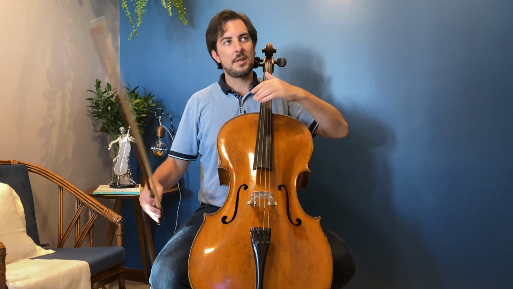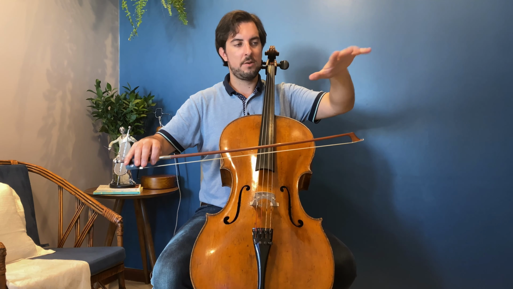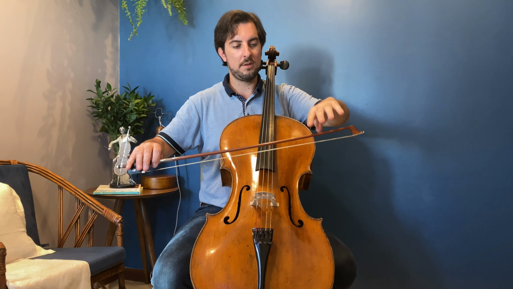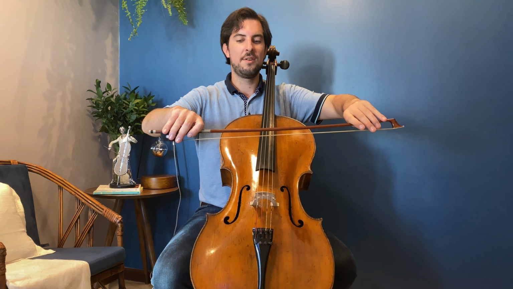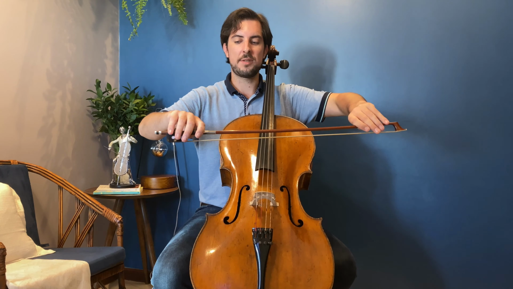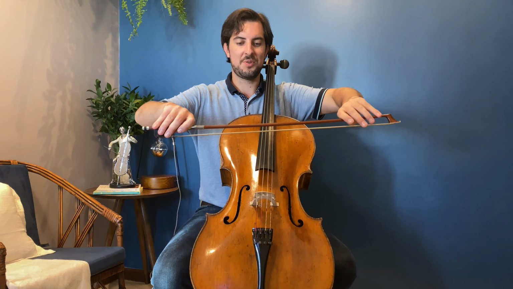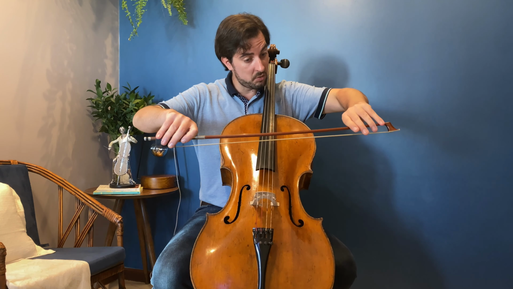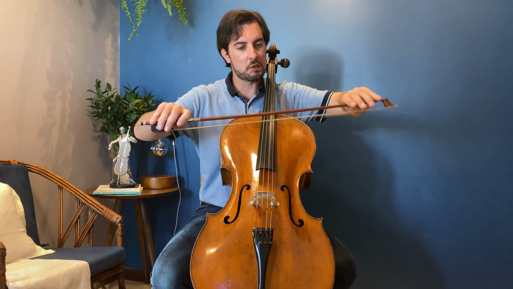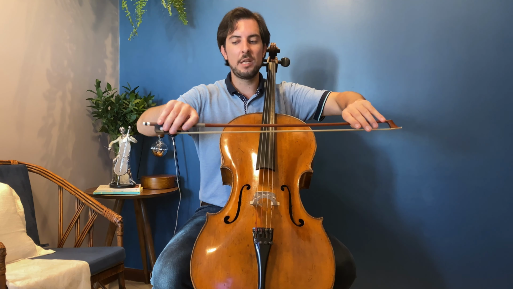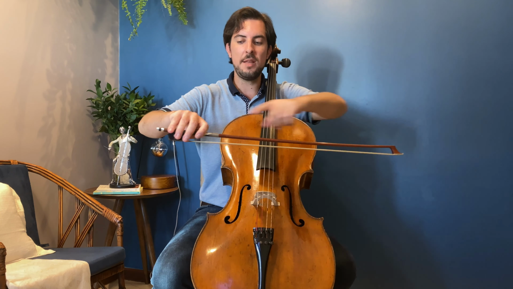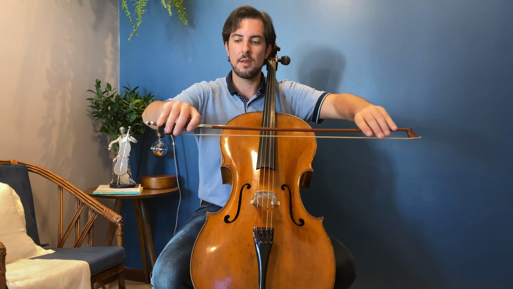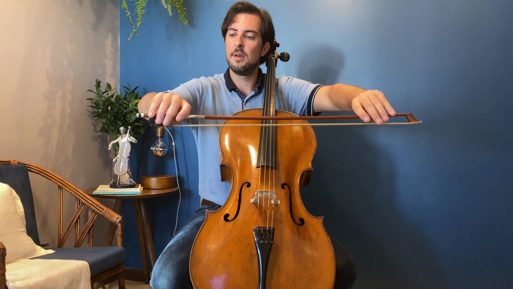Another exercise you can do is take the top of the bow with your left hand and start to push both ways. The right hand pushes and the left hand pushes. Push a little bit, but be careful not to push strongly, because you can break the bow. Just a little bit, just to feel. You see how my index finger is going. Check it out again.